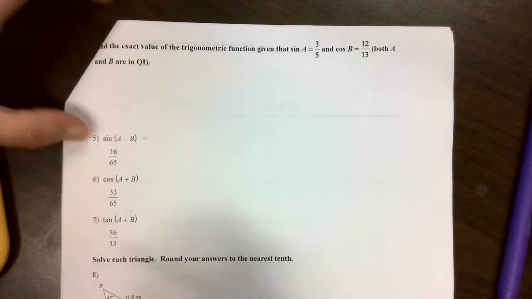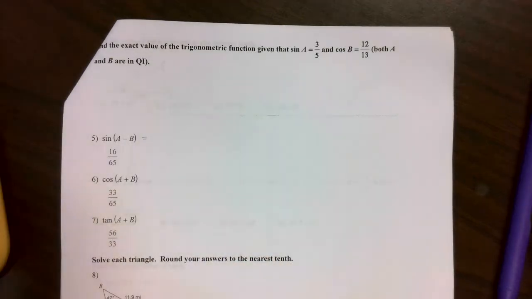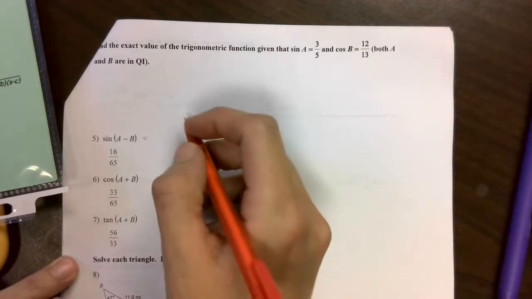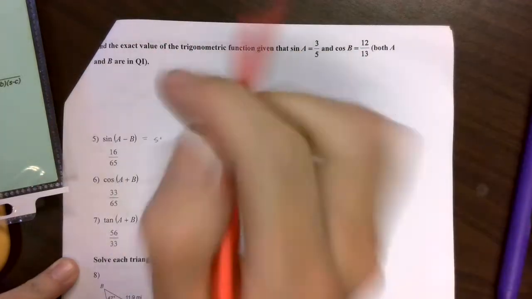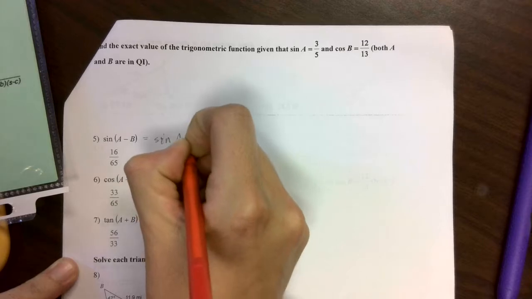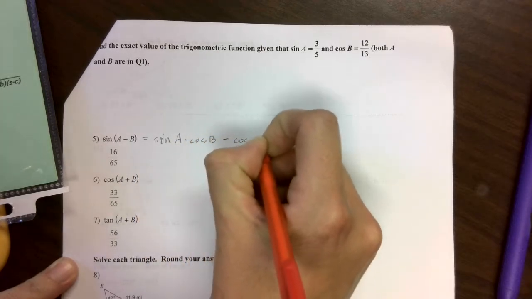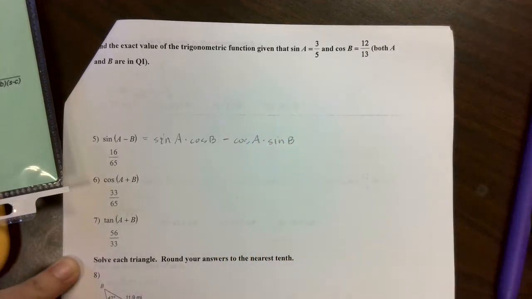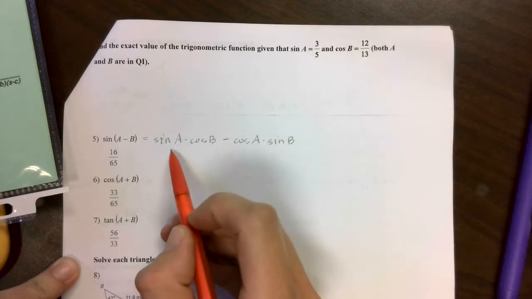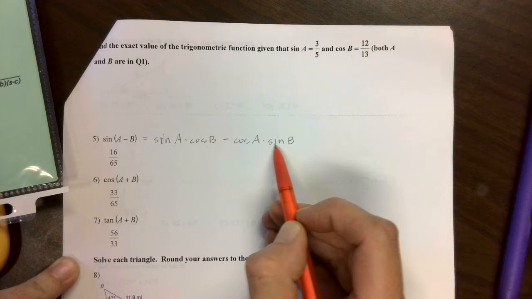And so the first thing we got to do is we got to get a formula sheet, and we are going to write the formula for sine A minus B. So if you remember, that's our roadmap. So our formula sheet says sine A times cosine B minus cosine A times sine B. Well, I'm already given sine A and I'm given cosine B, but what I don't have is these two.